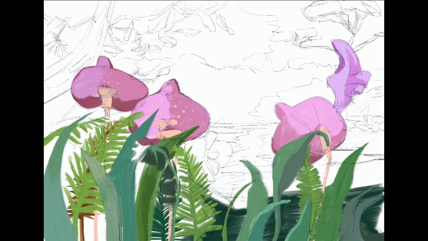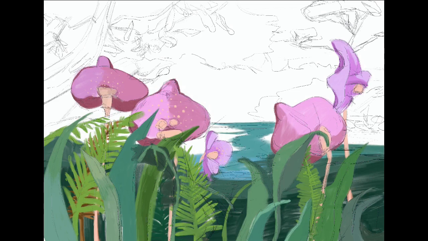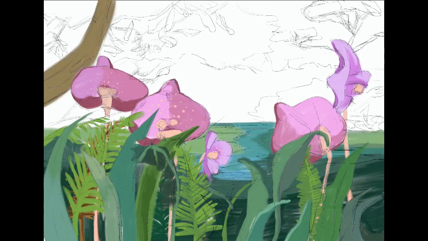Whether your artwork turned out exactly as you imagined or you're still working on it, remember that every step you take brings you closer to creating something amazing. It's all about practice. Keep refining your technique, and you'll see your skills grow.